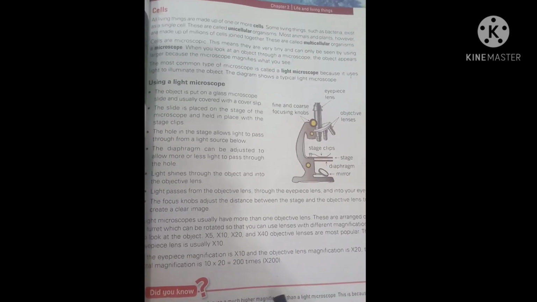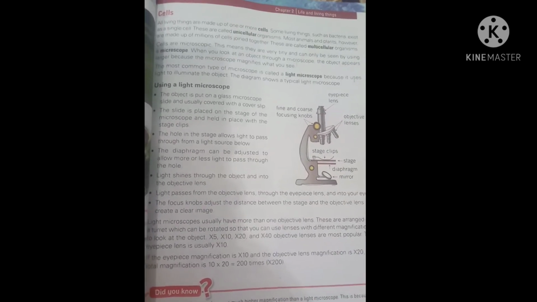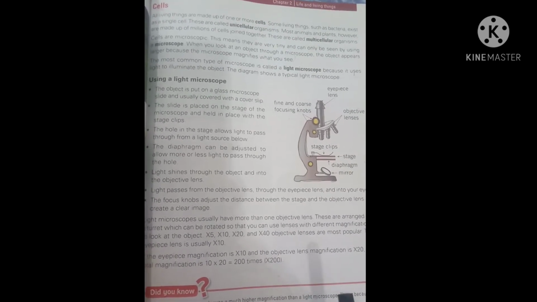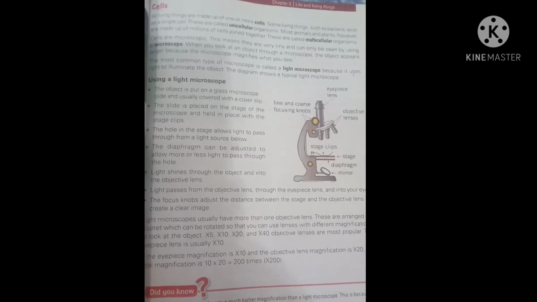Did you know an electron microscope achieves a much higher magnification than a light microscope? This is because it passes a stream of electrons through the object instead of light. The electron microscope is basically a more advanced form of microscope.